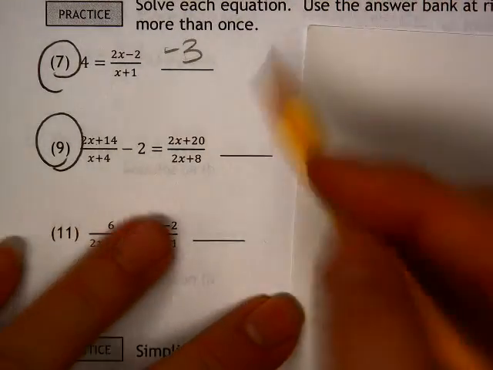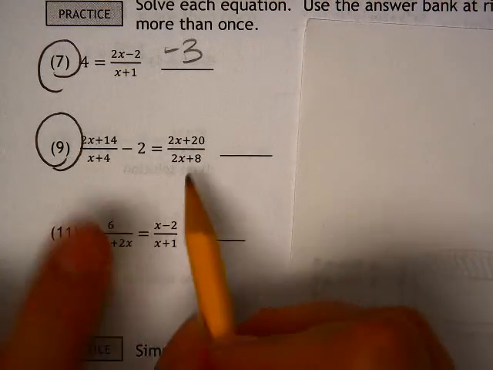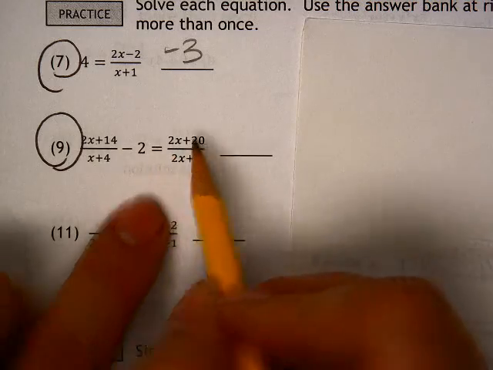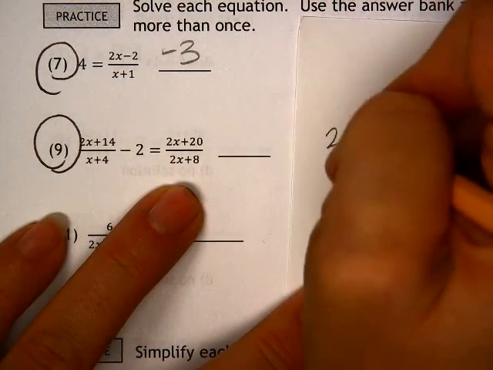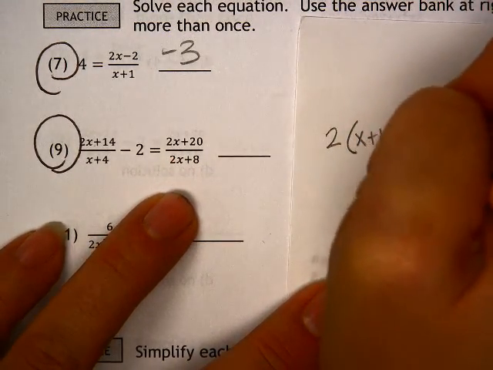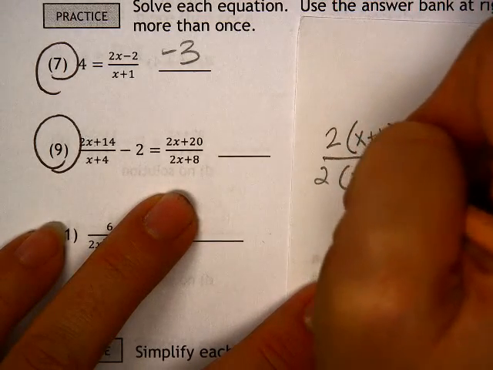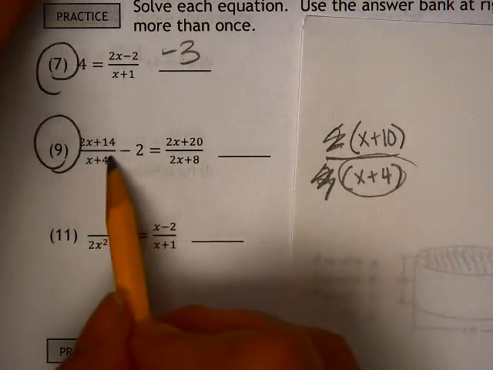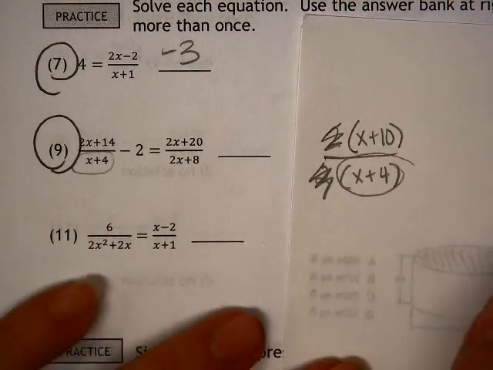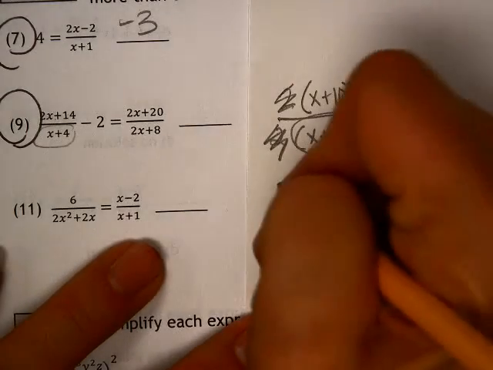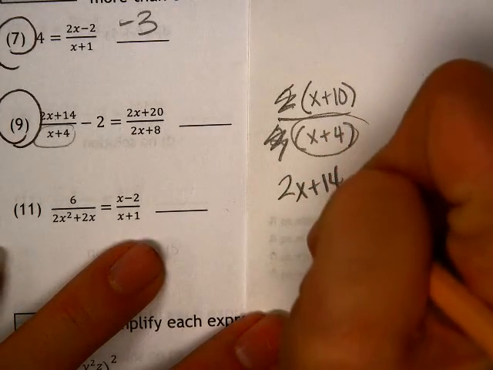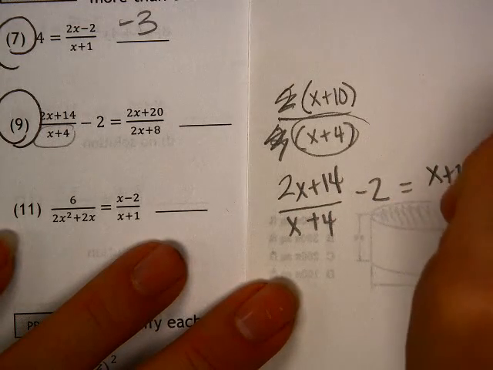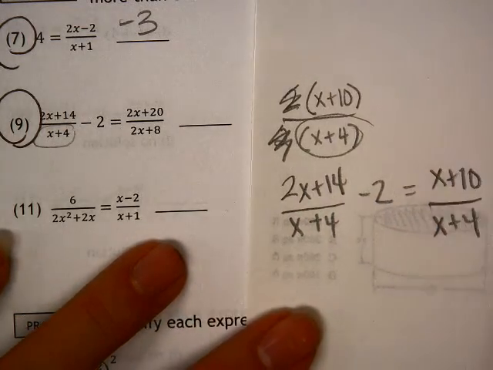Oh, what needs to happen? Well, I see some things. I'm always trying to get things smaller if I can, and I notice here there's a lot of 2's. So if I right now just factor out a 2, this is big time lesson right here. Those can disappear, and check it. That is now what that is. That's awesome. So I'm going to go ahead and continue on. I have 2x plus 14 over x plus 4 minus 2 equals x plus 10 over x plus 4.